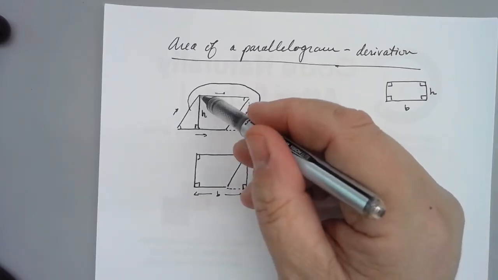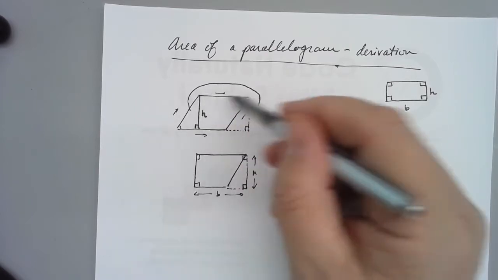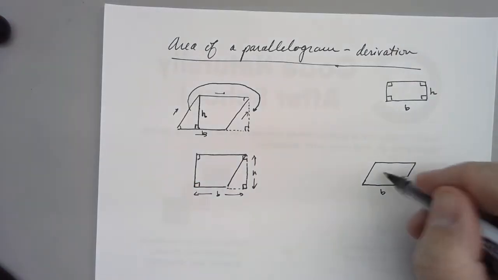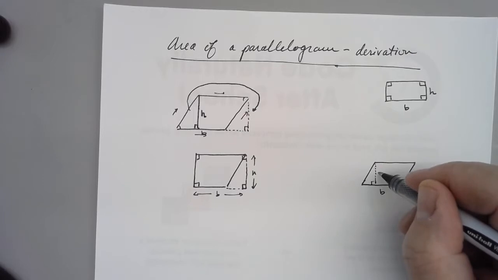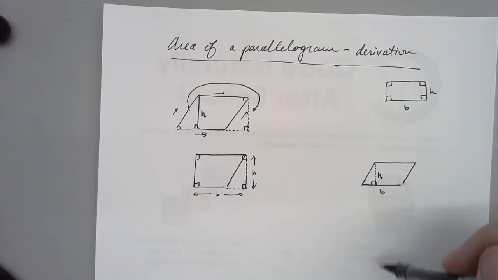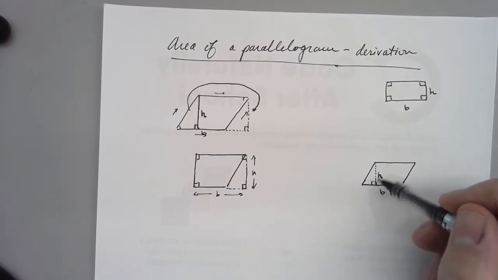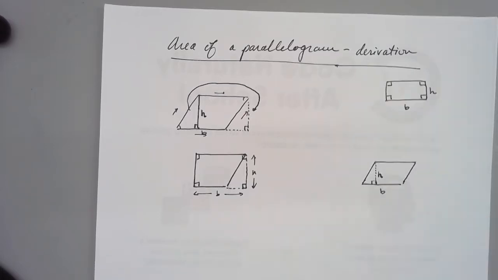It's the segment that we added in the interior that goes from base to base and is perpendicular to the two bases. And so this becomes the problem when we're dealing with parallelogram area problems: the height of the parallelogram is not a side. It's instead the perpendicular base to base distance across from one base to the opposite base.